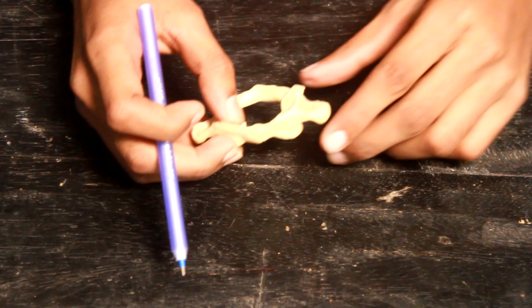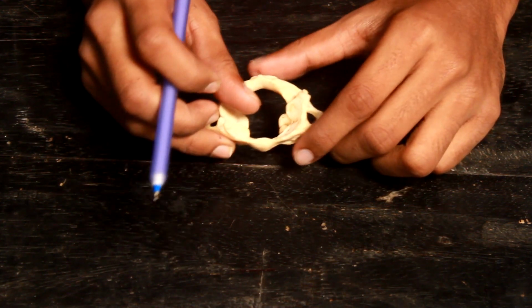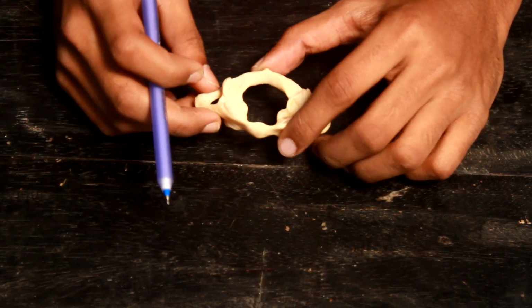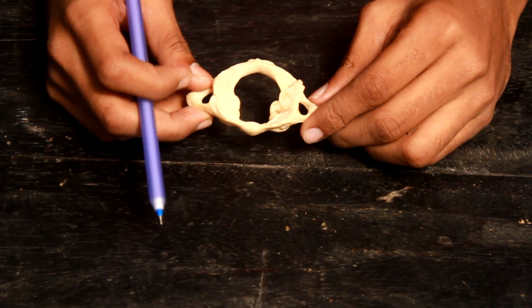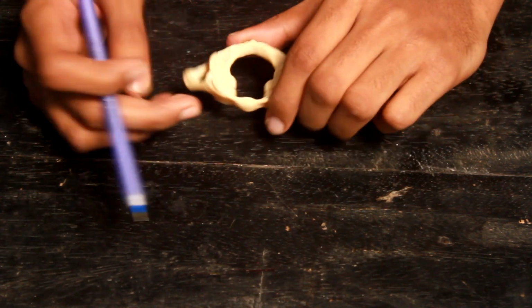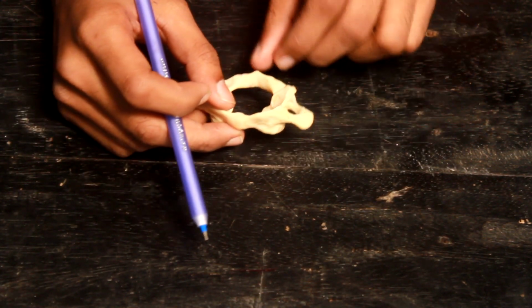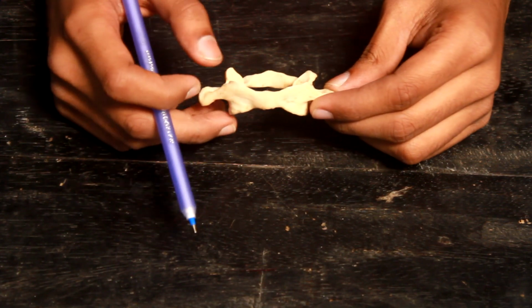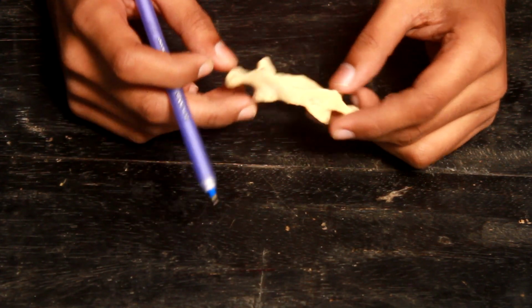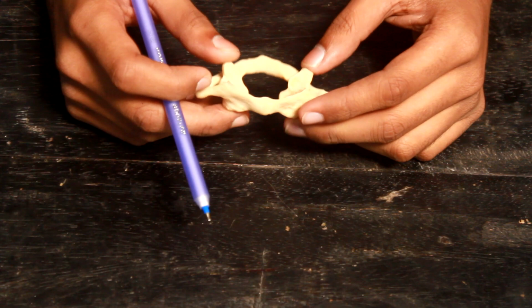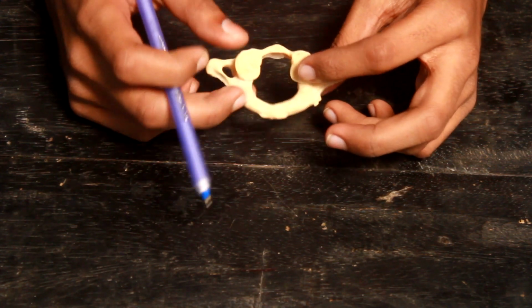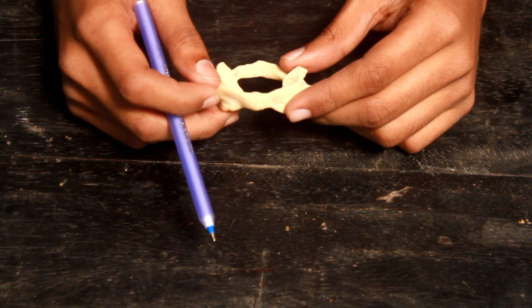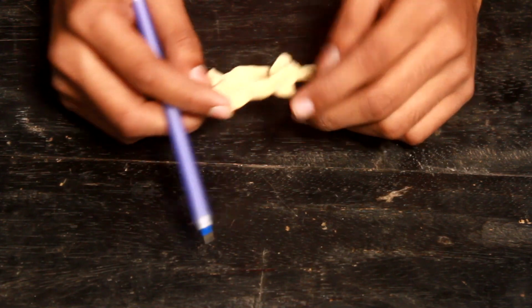Now we come to the atlas. This is the atlas, or the first cervical vertebra. This is an atypical cervical vertebra because it has no body, no spinous process, and there is no lateral mass. The superior and inferior articular processes are, you can see, very large and conspicuous.